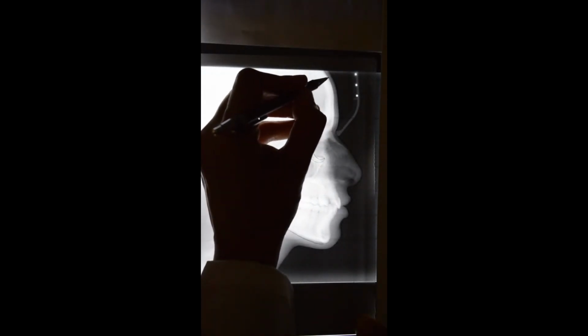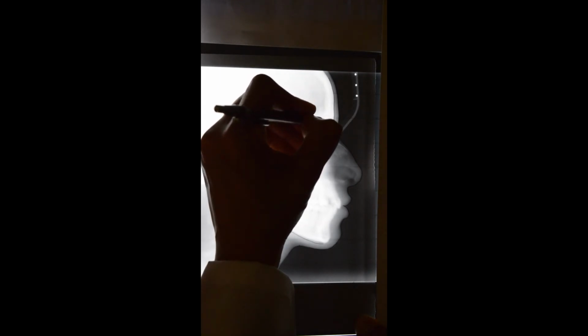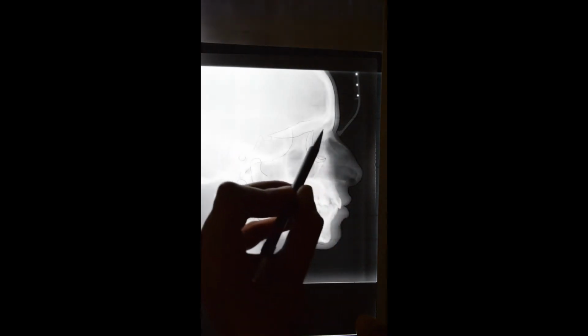Now, for the midline structures of the hard tissue, I'll start with the forehead. The most prominent part of the forehead is going to be called the glabella. Coming down to the nasion. Now the nasion, as you know, is basically formed by the nasofrontal suture, and that is going to be present between the two bones.